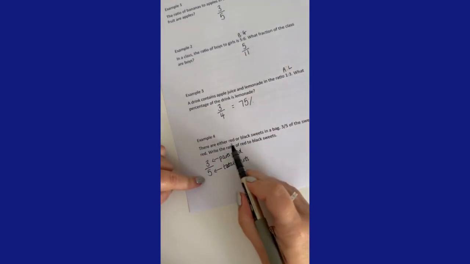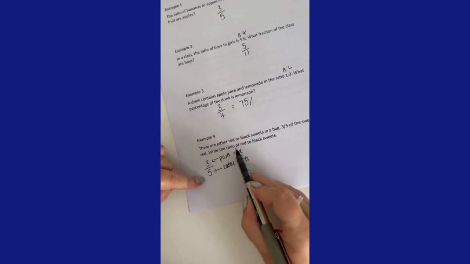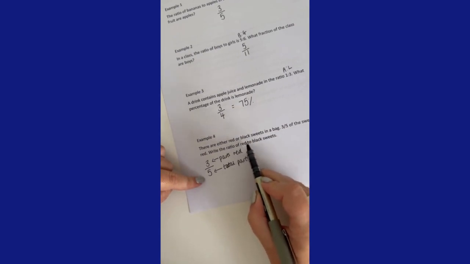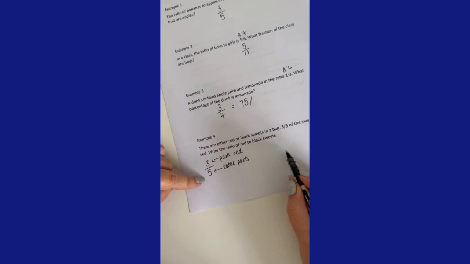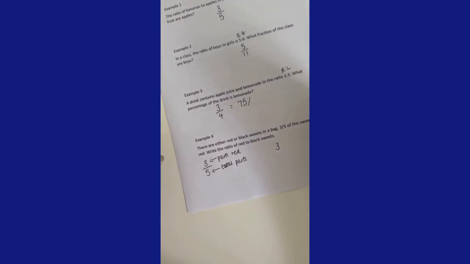Now, we know there's either red or black sweets, and we're trying to write the ratio of red to black. Now, because red comes first in the question, red needs to come first in our ratio. So we know that I've got 3 parts that are red. Now I need to figure out how many parts are black. Well, if 5 is the total parts altogether, 3 of those are red, that means I must have 2 other parts, which means that I must have 2 parts that are black. Okay?